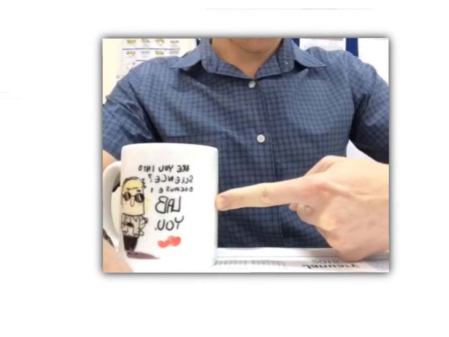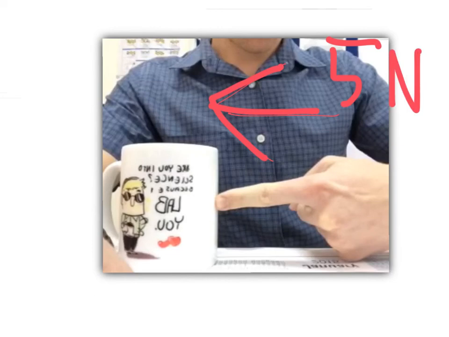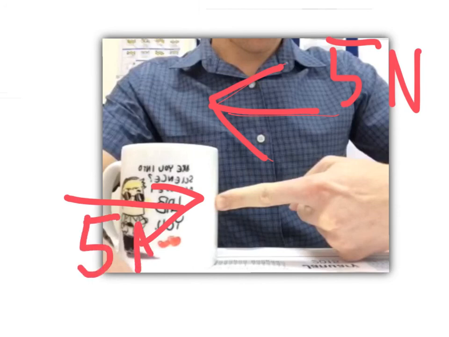So let's assume I am pushing it across the table with a force of, let's make that a little bigger, 5 newtons. Well, according to Newton's third law, where all forces are equal and opposite, the cup would then be pushing back on me with a force of 5 newtons, just in the opposite direction.